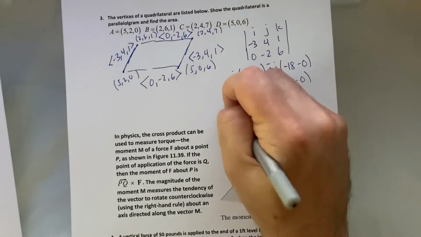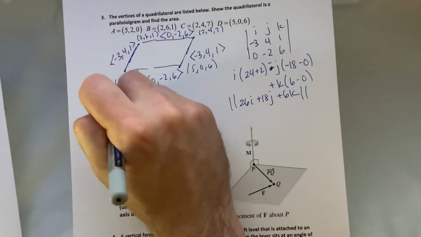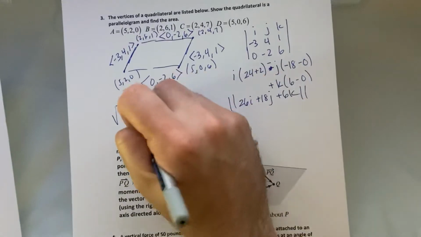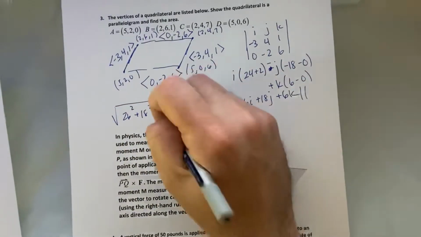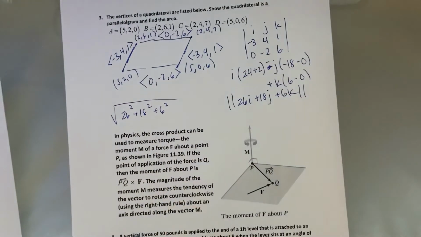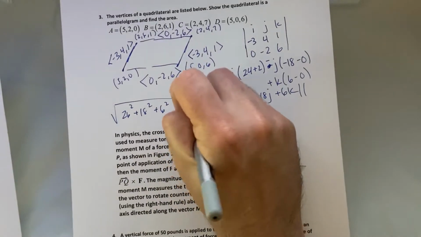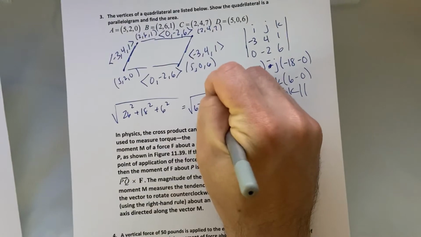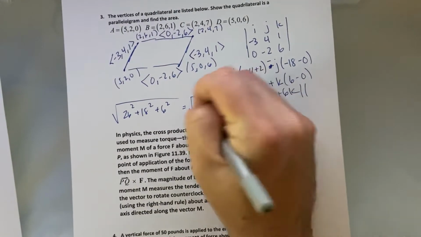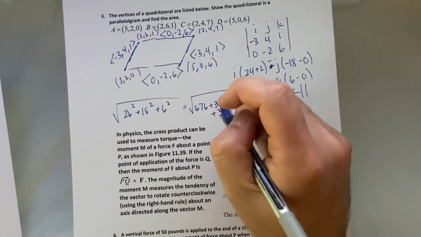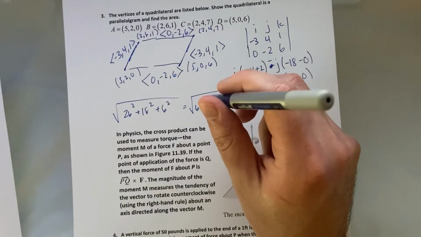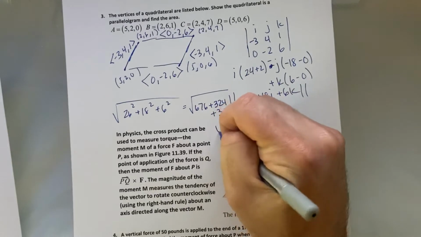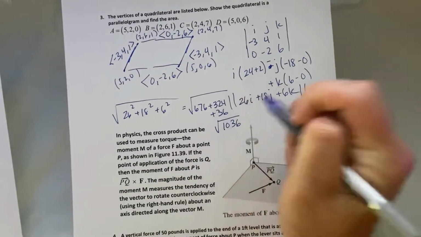So the magnitude of this thing is going to be the square root of 26 squared plus 18 squared plus 6 squared. That's the square root of 676 plus 324 plus 36, which is the square root of 1036.